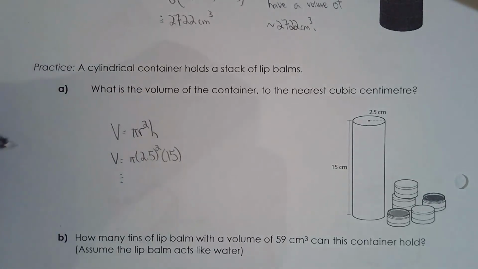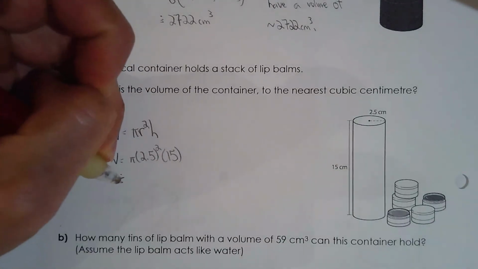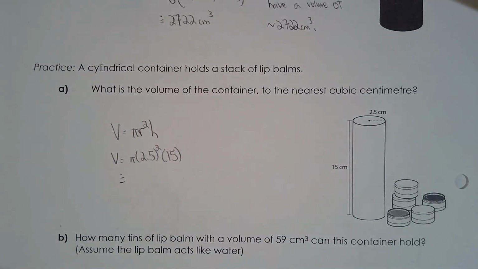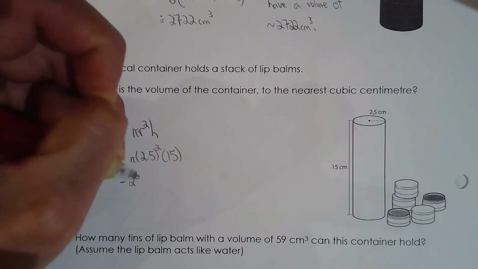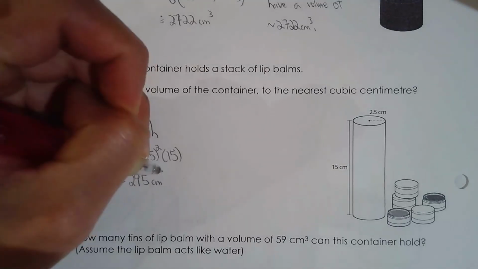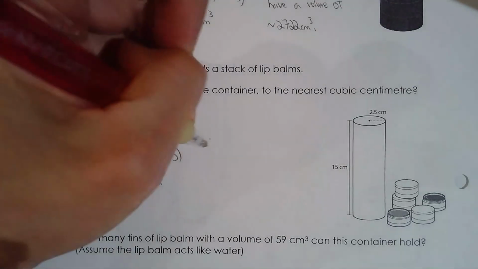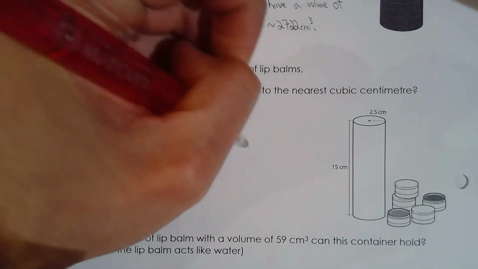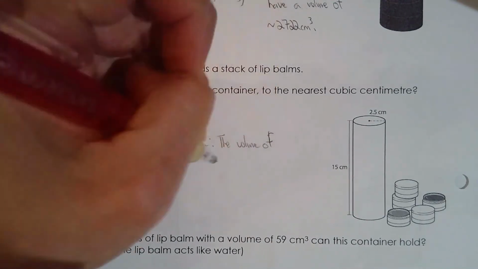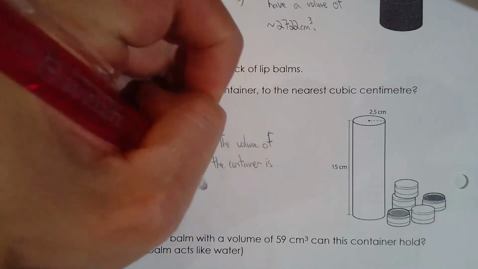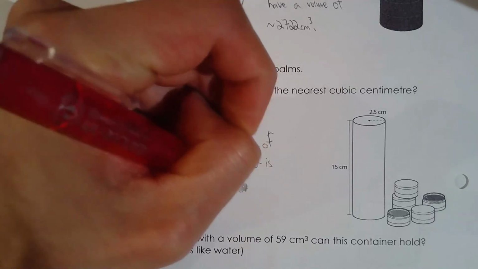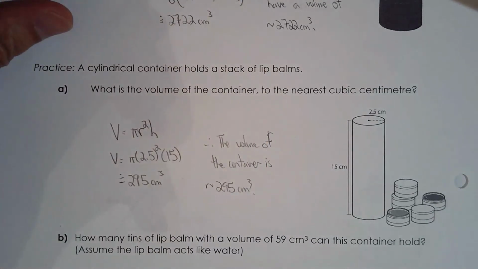We're going to round to the nearest cubic centimeter. We're looking at approximately 295. Okay.